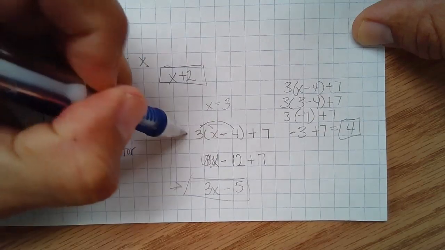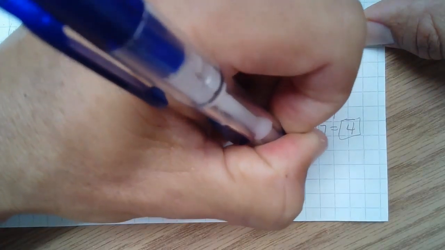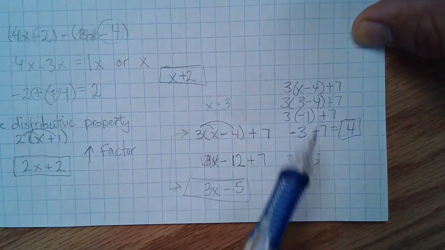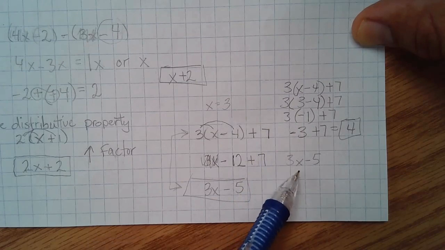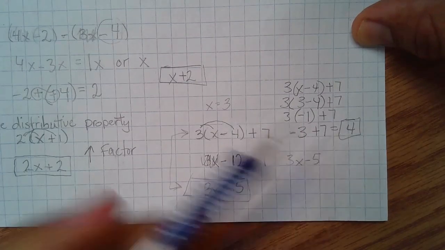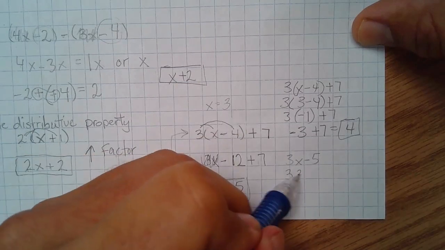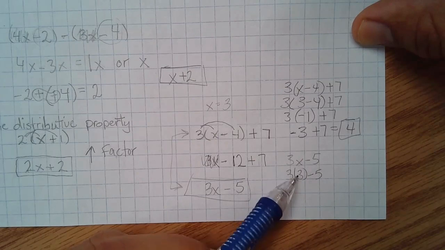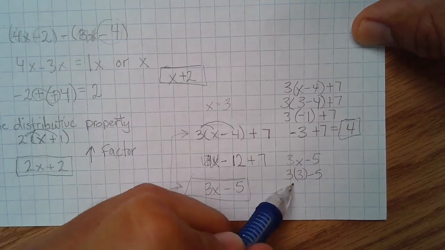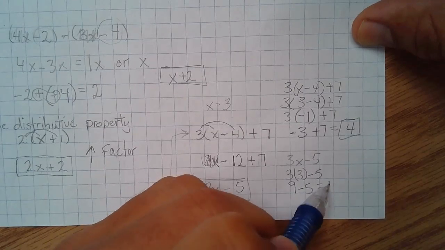Okay, so I did all that work here, but I'm saying these two are connected. They give you the same answer. So if I have 3x minus 5, but I said that x was equal to 3 here. I substituted 3. So I'll substitute 3 here, and I should get the same answer as 4. So 3 times 3 minus 5. See, I substituted right here. And 3 times 3, that is 9 minus 5. And 9 minus 5 is 4.